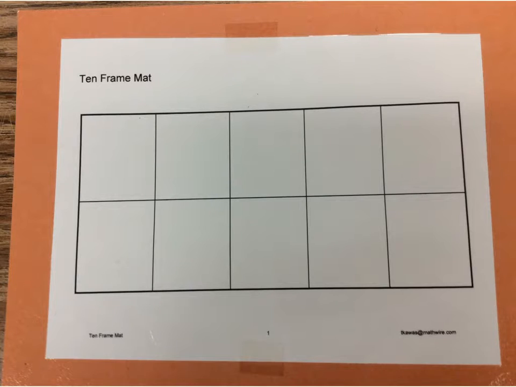So here's the tool. It's called a 10 frame, and we use it in kindergarten to help children begin developing their number sense. We use 10 frames to represent numbers. You can see that there's 5 empty boxes on the top of it and 5 on the bottom. We teach children that when we show numbers on the frame, we fill the boxes with one object at a time, starting in the top left-hand corner and filling in from left to right, just like we read words from left to right.